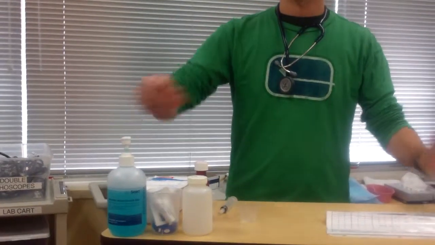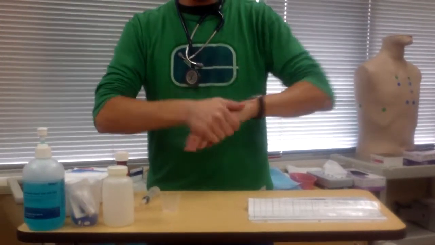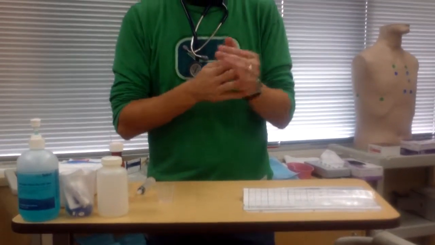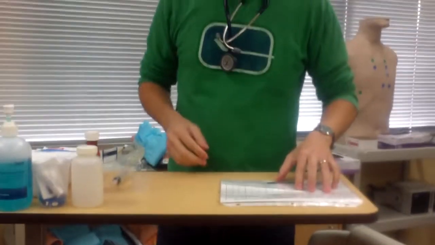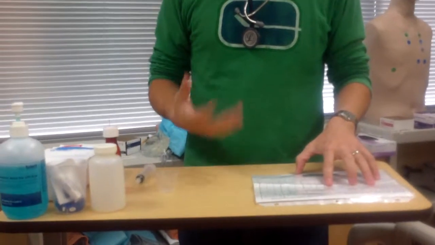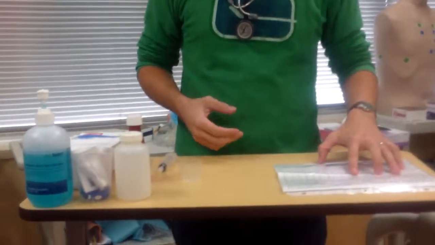So the first thing I want to do is go to my med cart and do a little quick hand hygiene once we get there. And then I'm going to get my MAR and check it. I'm going to see what medication I need. So I know I need Tylenol in liquid form. I'm going to do the first of the 5 checks. In the 5 rights, the right patient, time, route, dose, and medication.